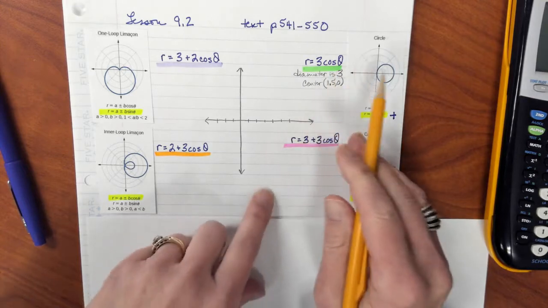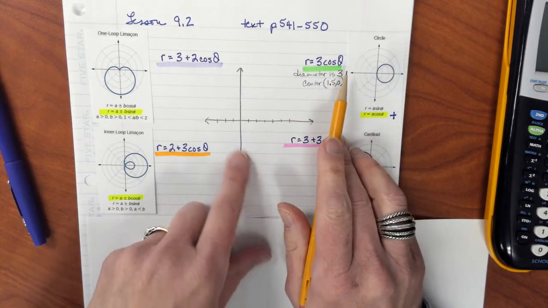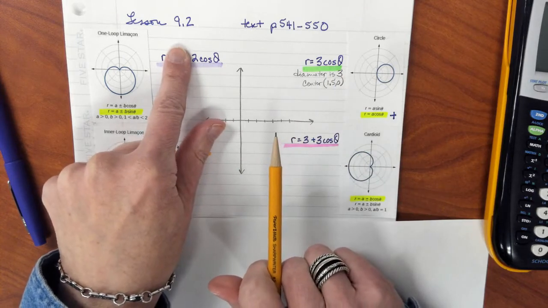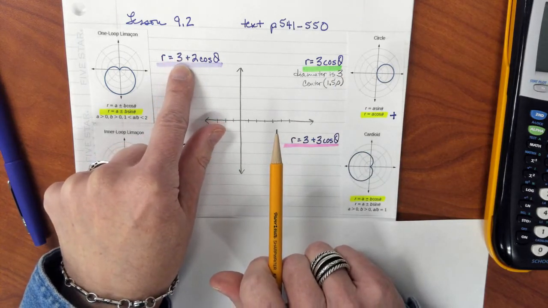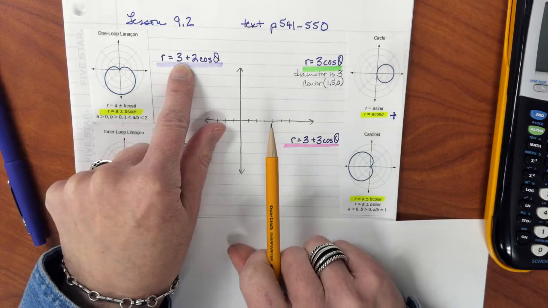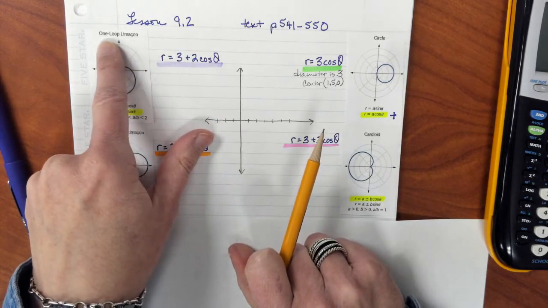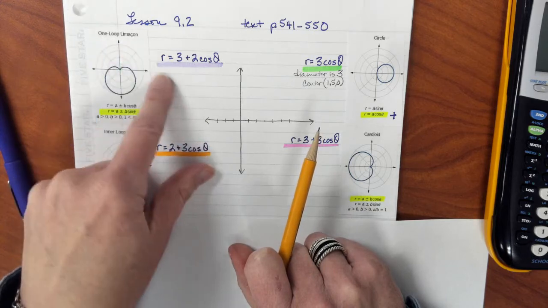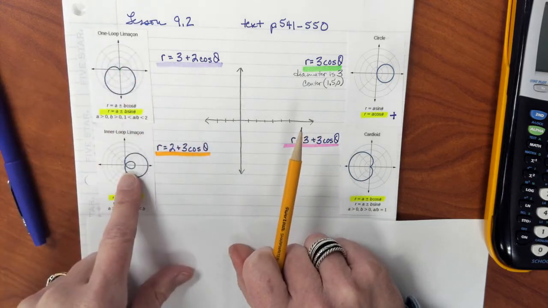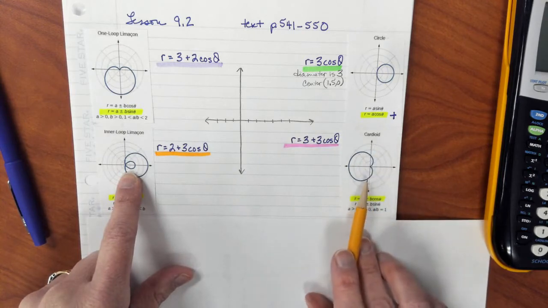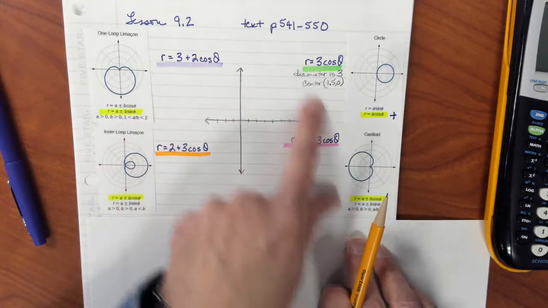Now let's look at a similar shape right here. All right, that would be a circle, but now I'm going to add a value to it. And what that does is it's called a limaçon. And this has a 1 loop limaçon. You can also have an inner loop limaçon. And a cardioid is a type of limaçon. See how all these are similar.